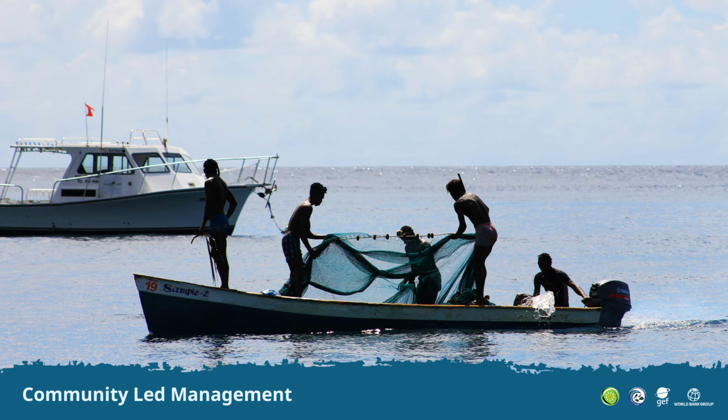Bottom-up, community-led management is another important approach to the management of multiple marine activities, as it empowers local people and stakeholders to understand their activities' impacts and build a collective understanding of how resources should be managed. This type of approach is increasingly important in addressing the SDGs.